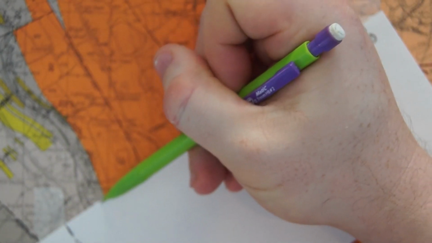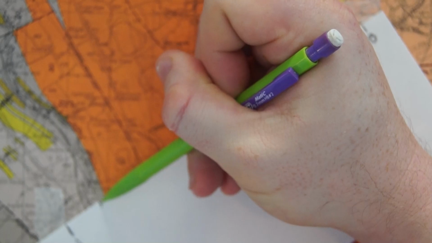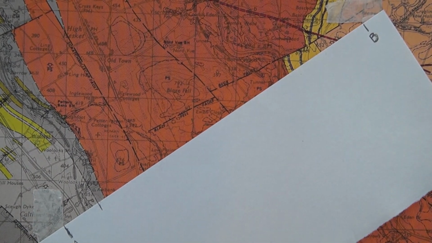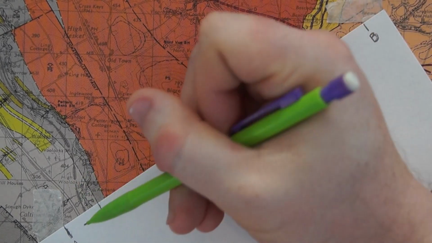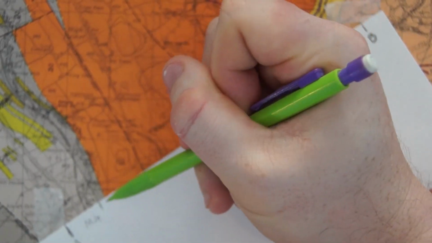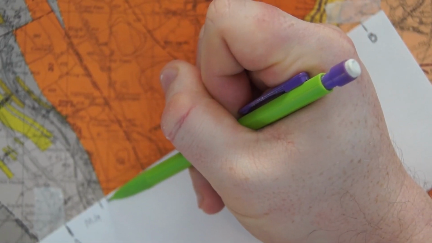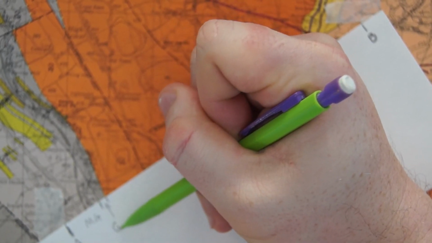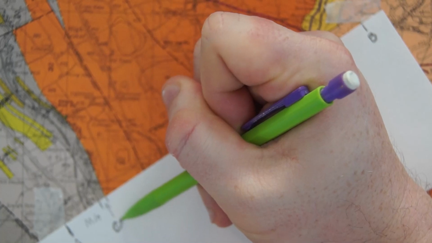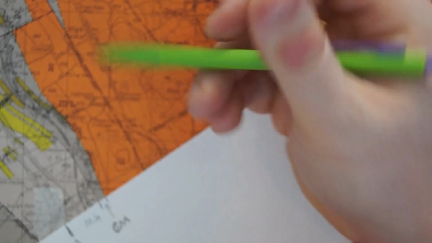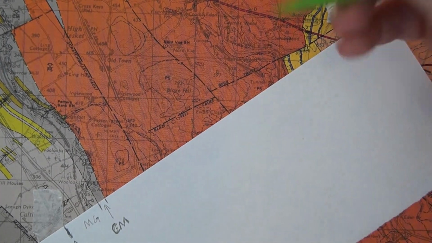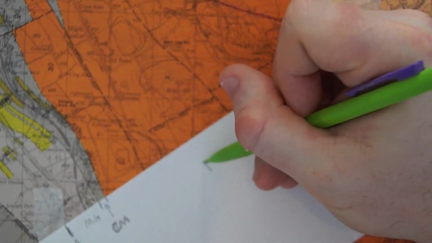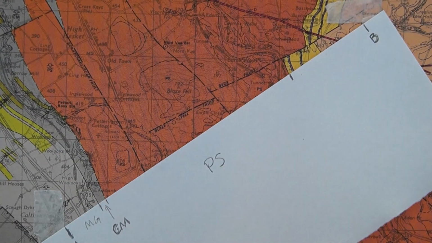So from A all the way to this point, we're in the Carboniferous Millstone Grit. So I'll just give that an MG. And then we've got a thin sliver here of the coal measures. And then all the way from there until there, we're in this Penrith sandstone.